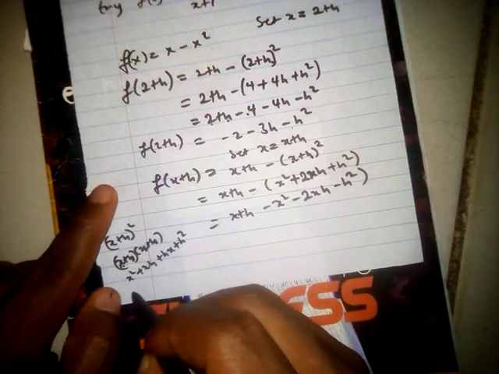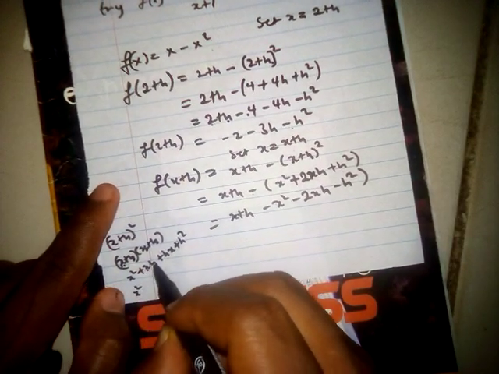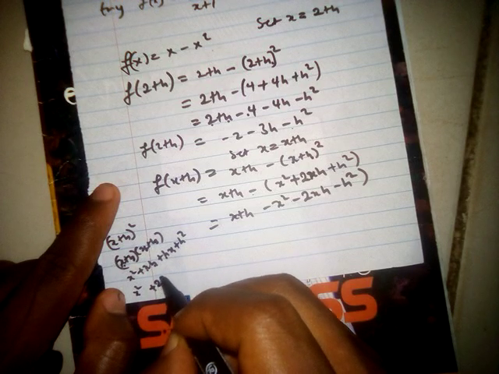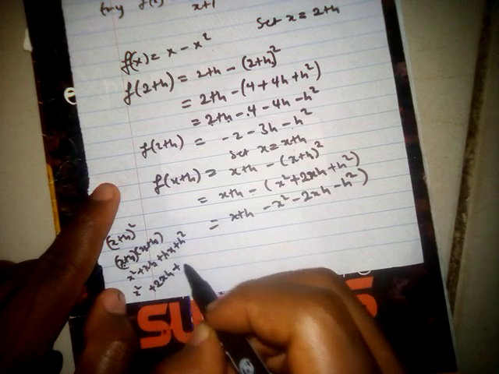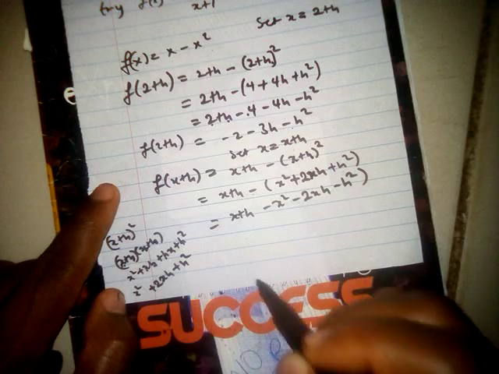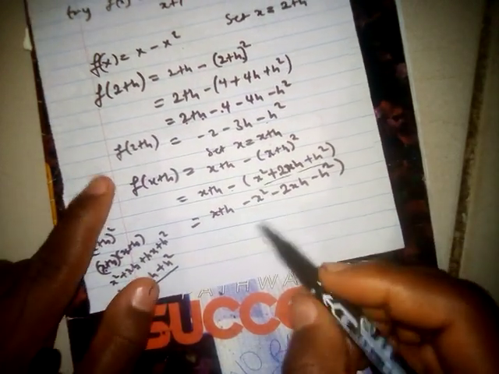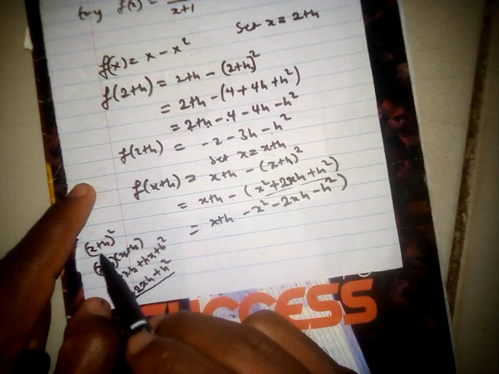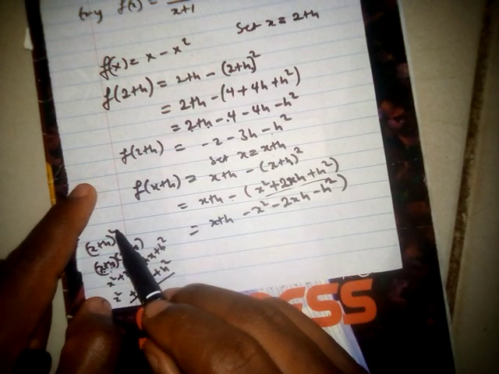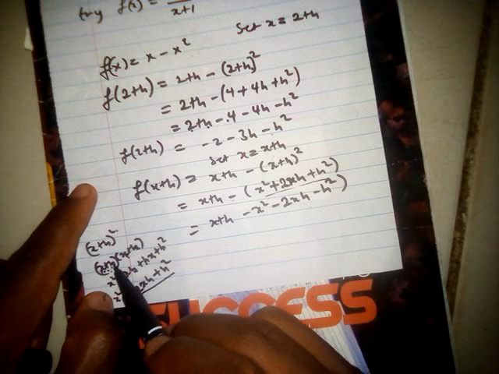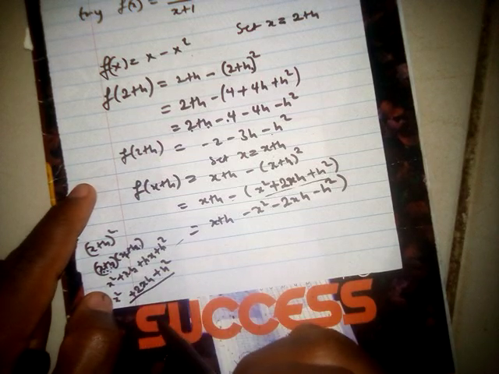So this gives us x squared. xh and hx are the same thing, so this is 2xh plus h squared. So that's how we got this. You see, this is how to expand it. You simply split this into 2 because you have a power of 2, so this multiplies this and this, and that multiplies this and this, and you sum everything.